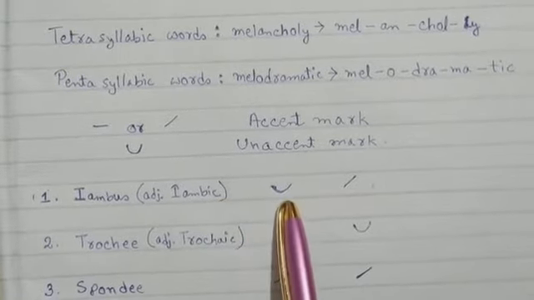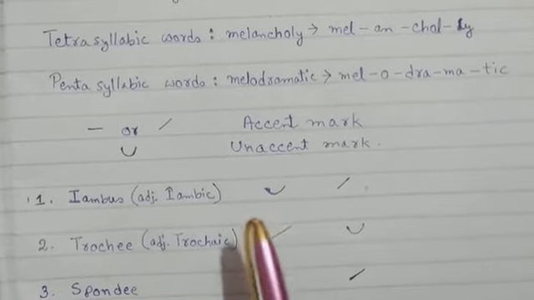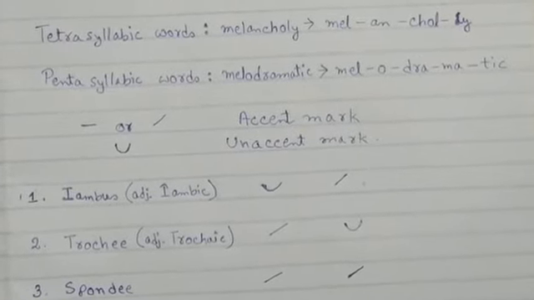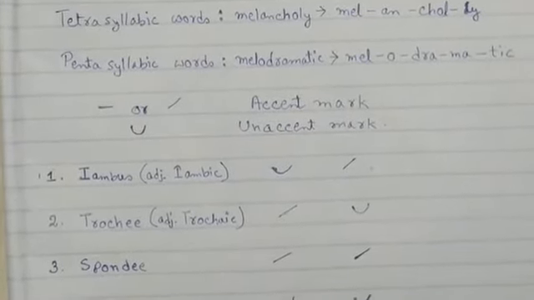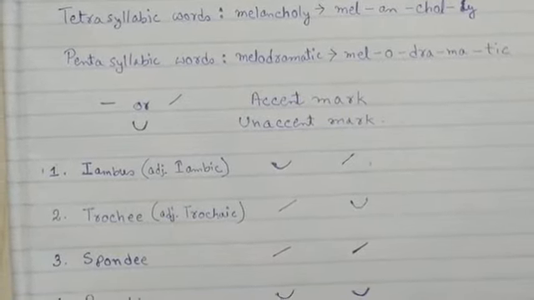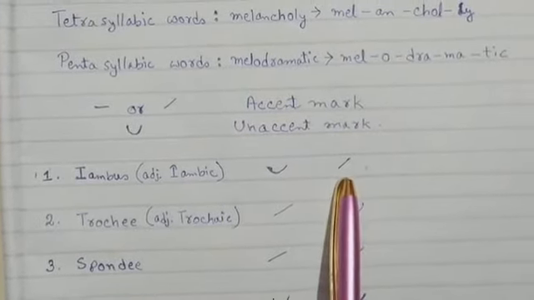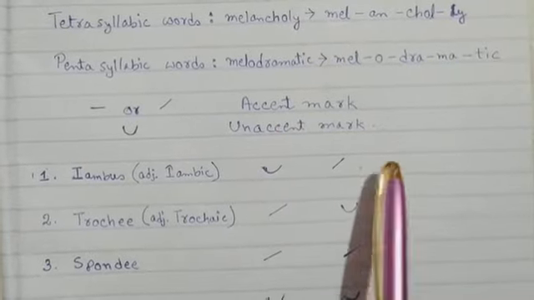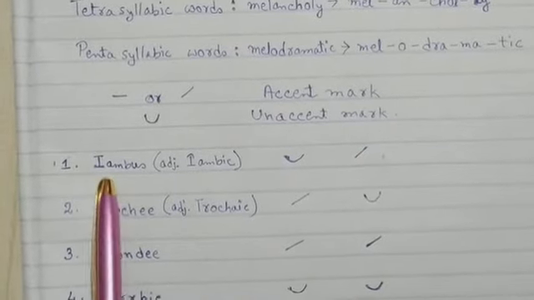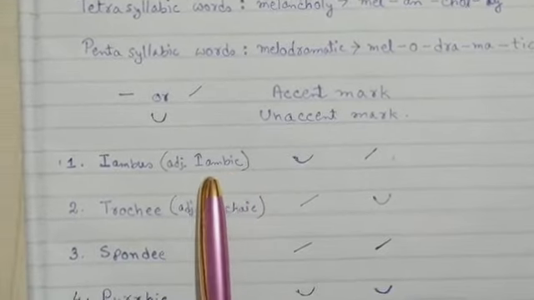I will repeat. If a foot, what is a foot? I will come to that. Okay, so let us see that one syllable or a line has first an unaccent mark. The first syllable has an unaccent mark and it is followed by an accent mark. Okay, then what will that foot be called? Those two things side by side will be called iambus. Okay, or iambic. Clear?